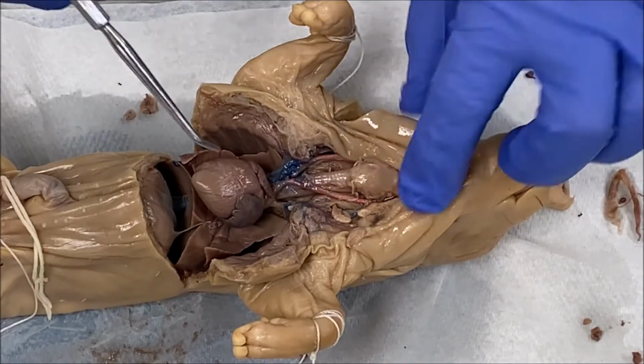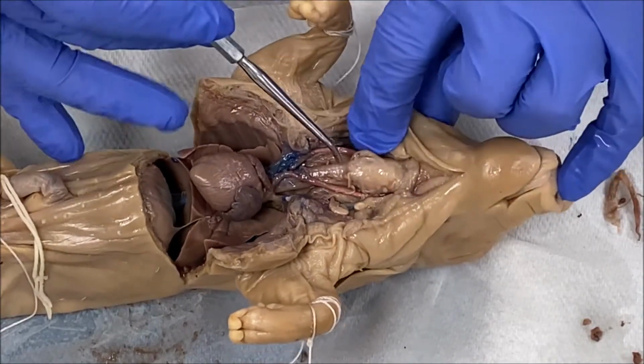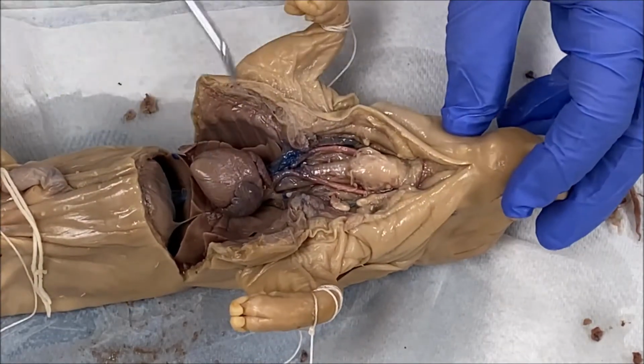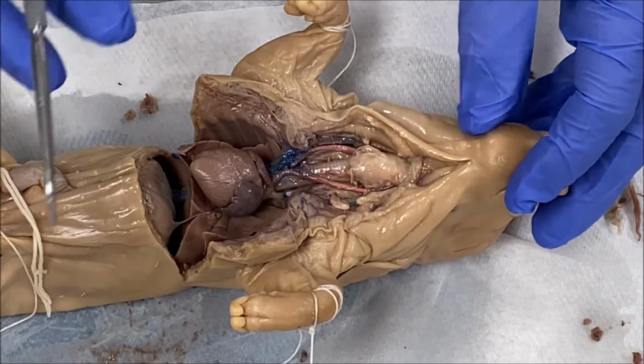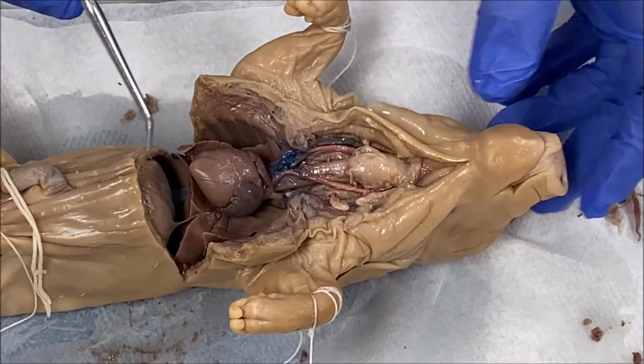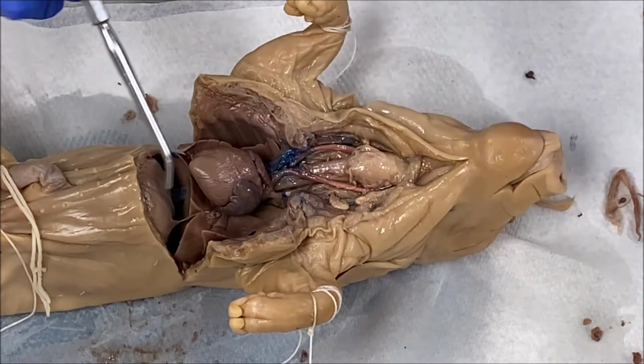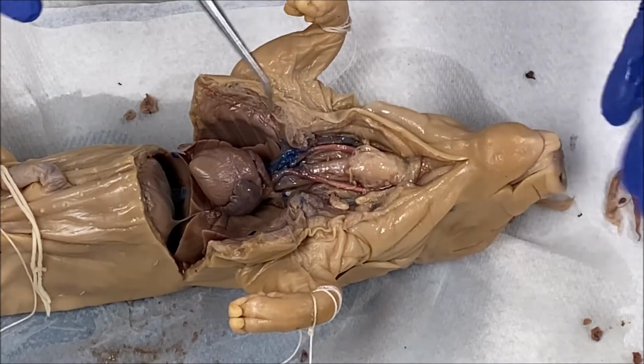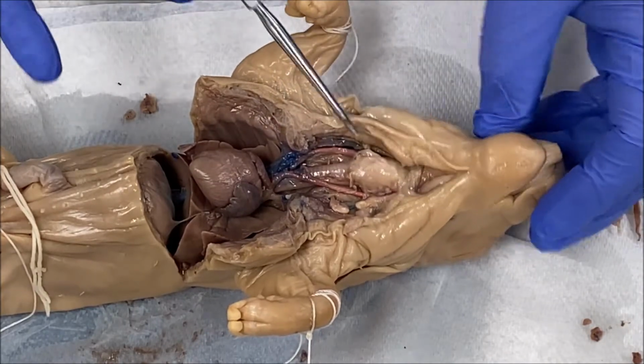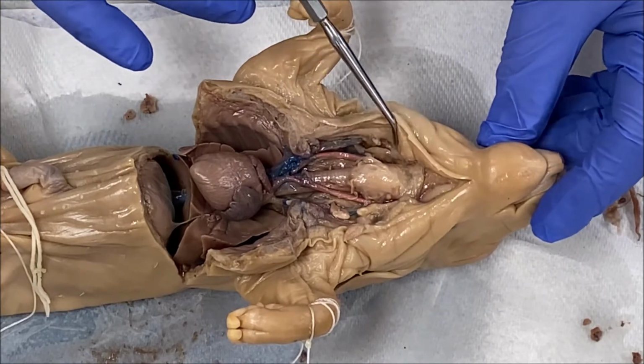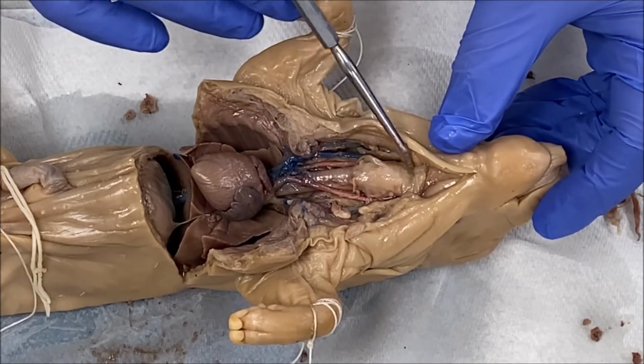So we're going to go ahead and begin the identification. The structures of the respiratory system that you are going to be responsible for are the internal structures. We're not going to worry about the nostril, the nose, or the nasal cavity, or anything like that. But the first structure of the respiratory system that you need to identify is this right here.